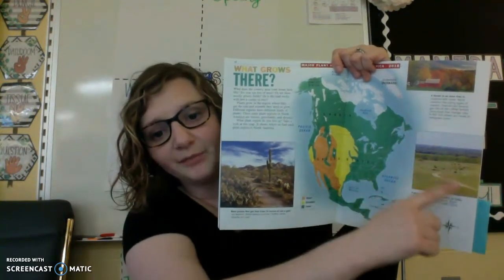So I'm going to read the captions over here. The captions up in the top right-hand corner says, a forest is an area that is covered with trees. North America has many types of forests. Tropical rainforests get lots of rain. Other forests have trees that change color in fall. Still others are made of evergreen trees.